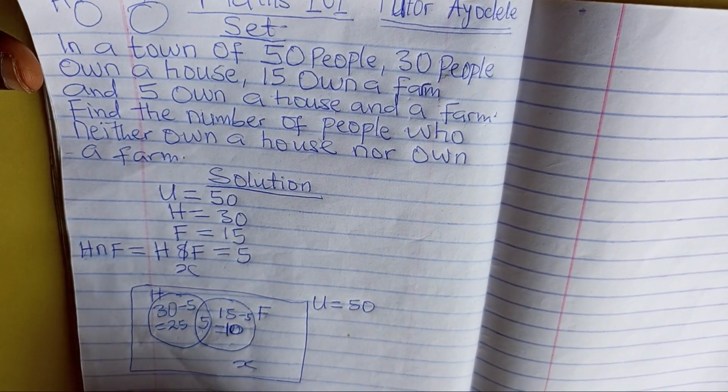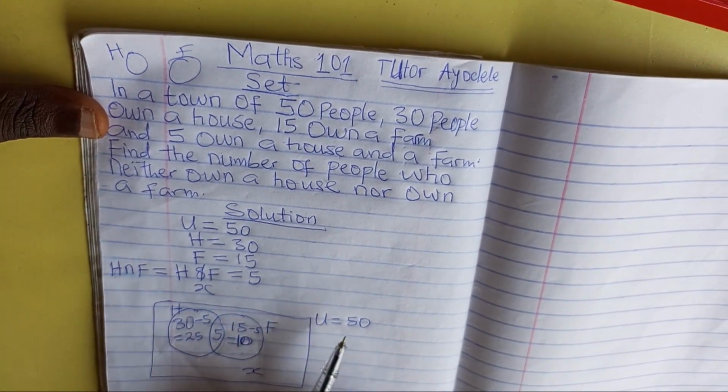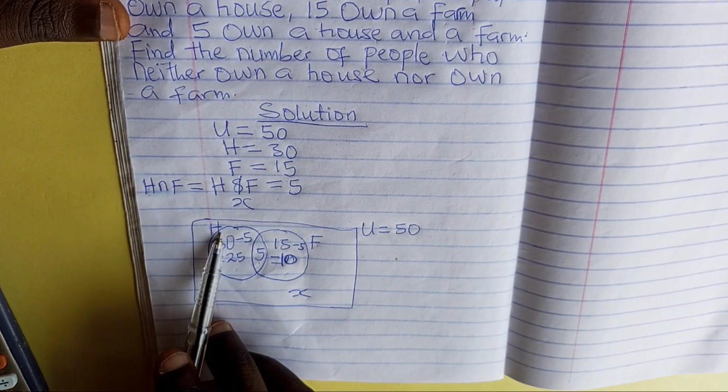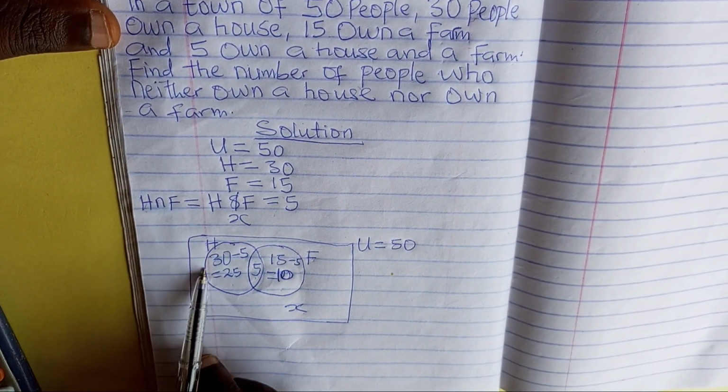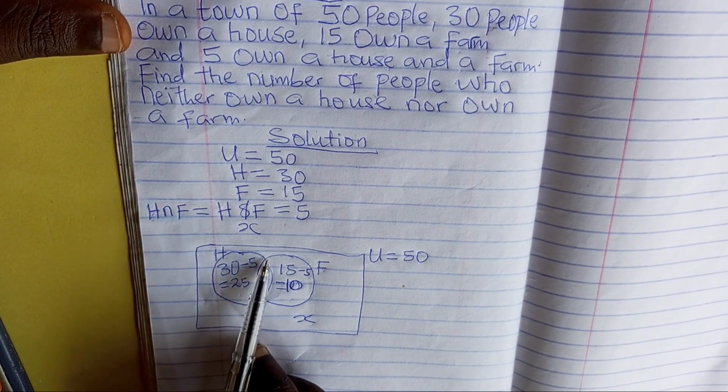Okay. So let's find the value of X. Let's add everything together. For house, as we have said, this is now 25, not 30, because this part will be cut out of it to be 5.